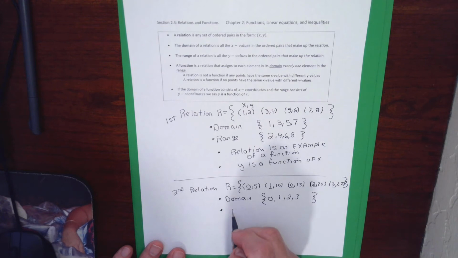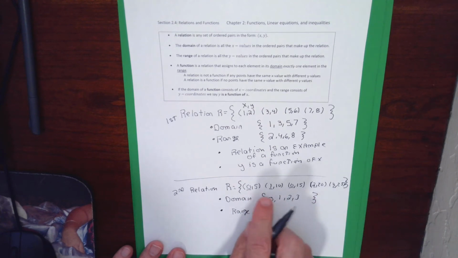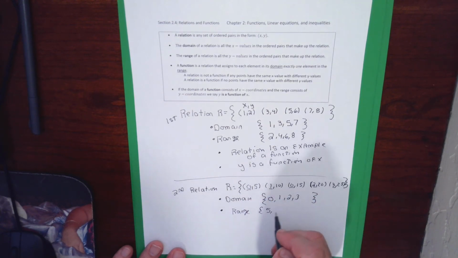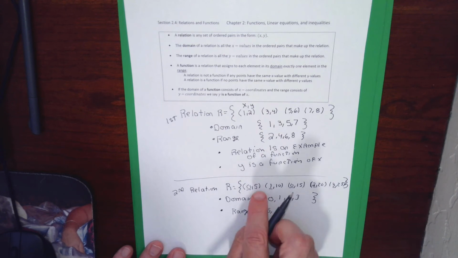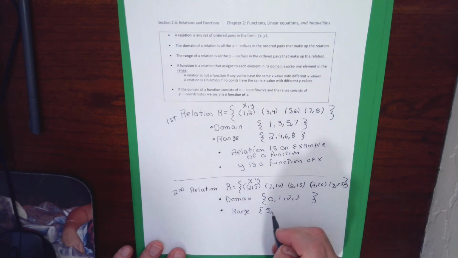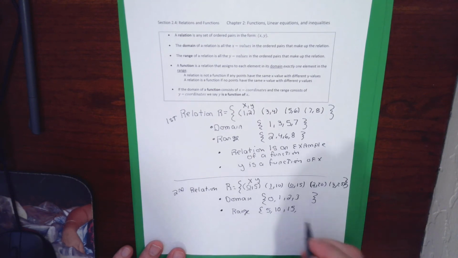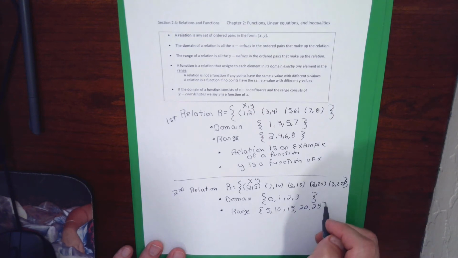And then I also want to write the range of this relation. The range of this relation is the y's, and I'm just going to write them in ascending order. The first y is 5 because the points are x first and y second. Second y is 10. Third y is 15. Fourth y is 20. Last y is 25.